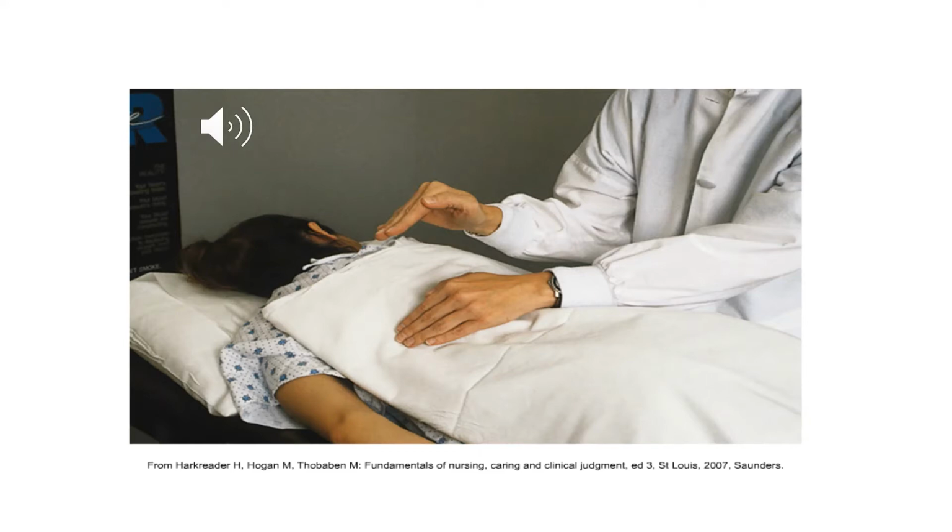Avoid bony structures like the spine and the sternum. Avoid the abdomen and breast tissue in female patients.